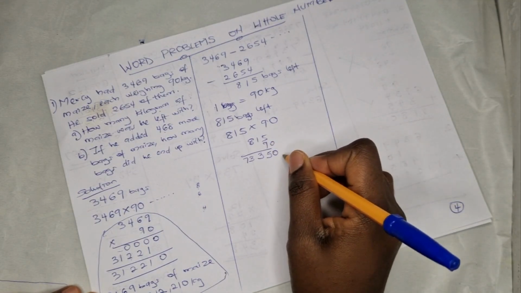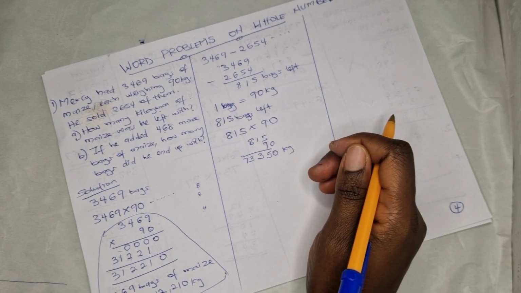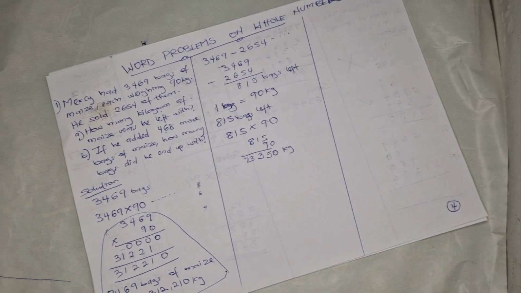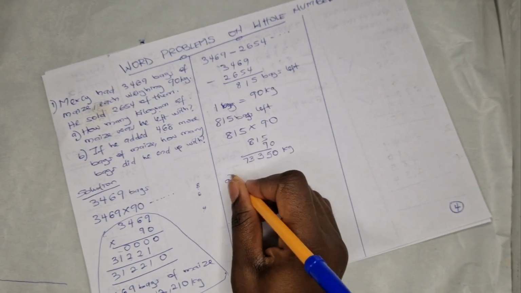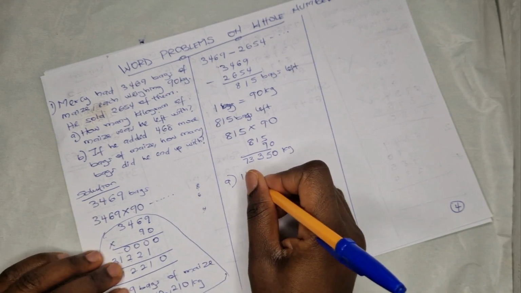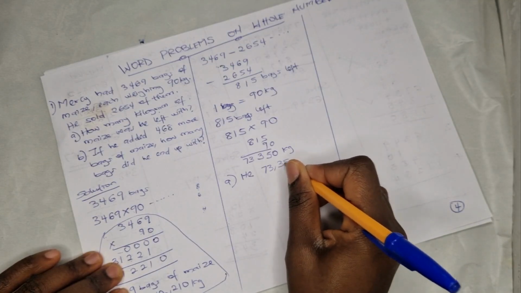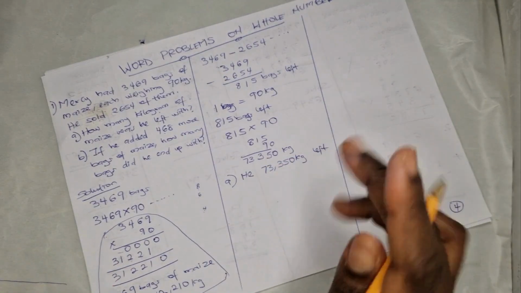Then this 0, we'll bring our 0 down here. Let's say this is our 90. So we bring our 0 down. This is 73,350 kg. That is what he has left. So the question says how many kg? So the A part of the question, we will now say he had 73,350 kg left. That is the A part.